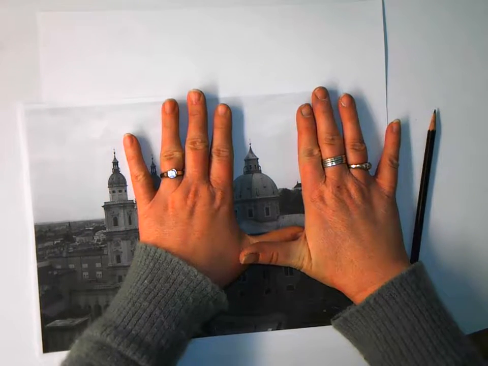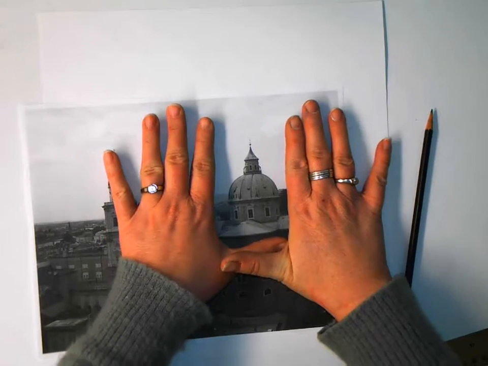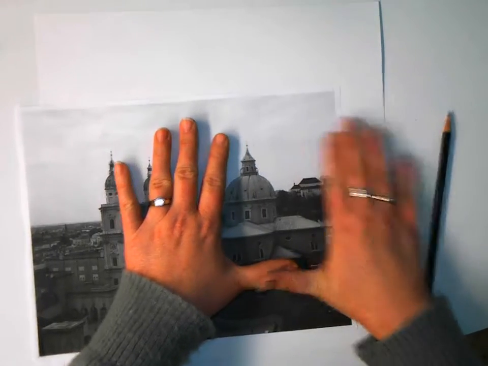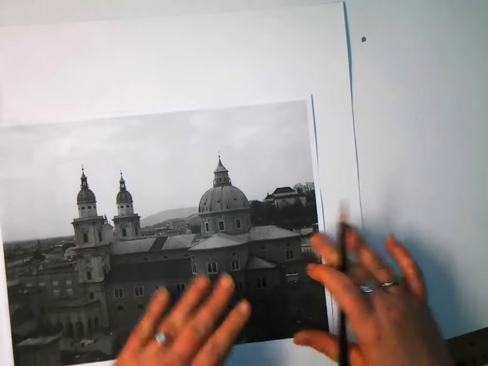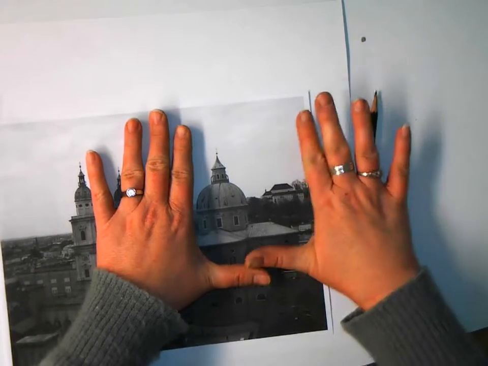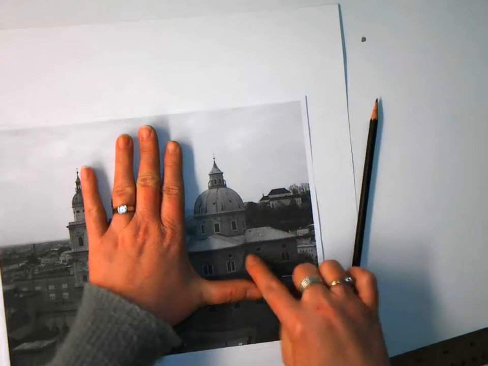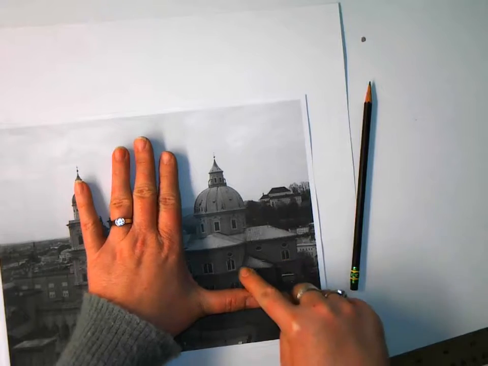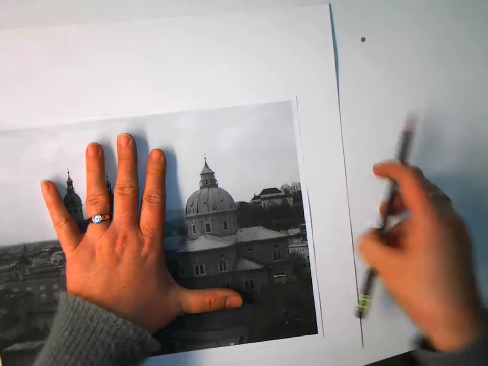Smaller, right? I want to focus in on a smaller section of my photograph. That's 100% up to me. I think that maybe I am going to focus on this section over here. I kind of like the top of this roof, so I might go a little underneath and try to get this section of the photo in my drawing.